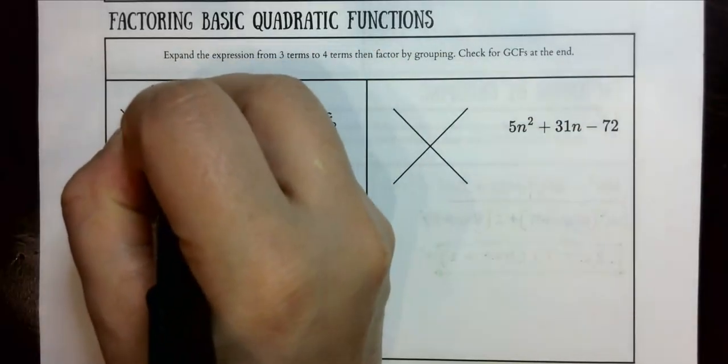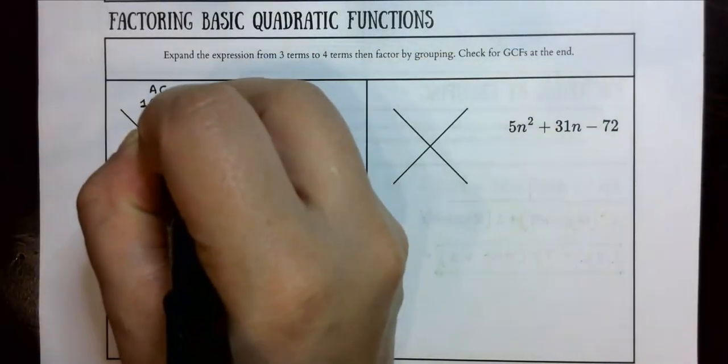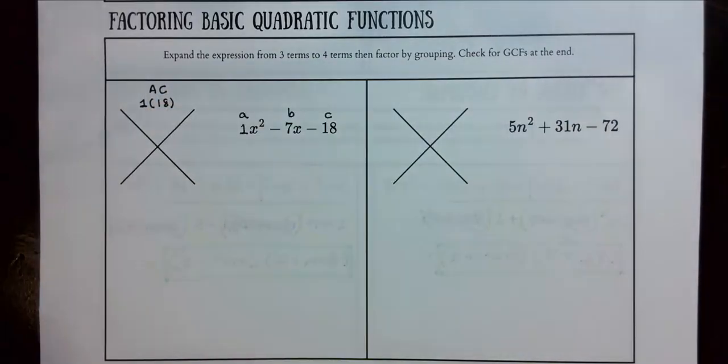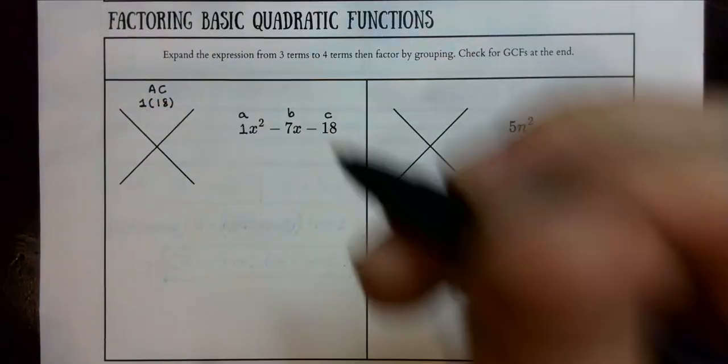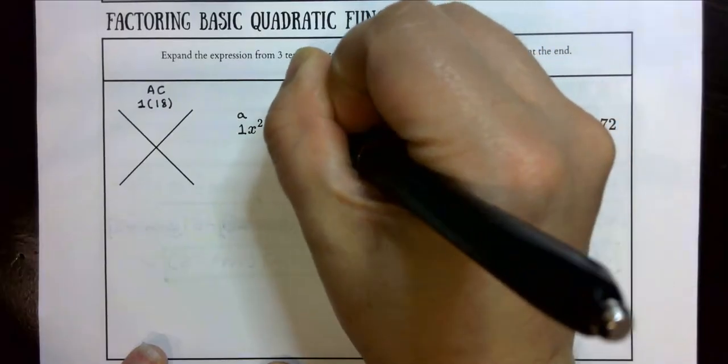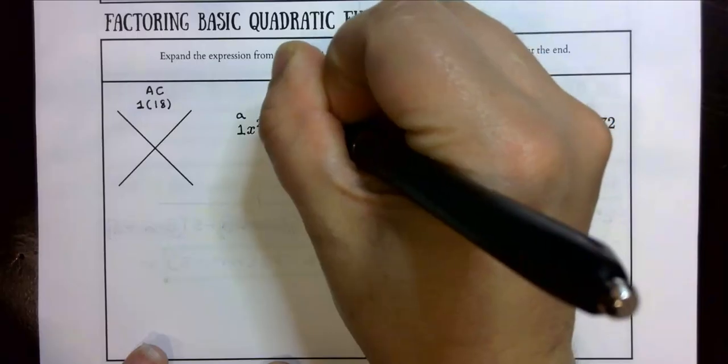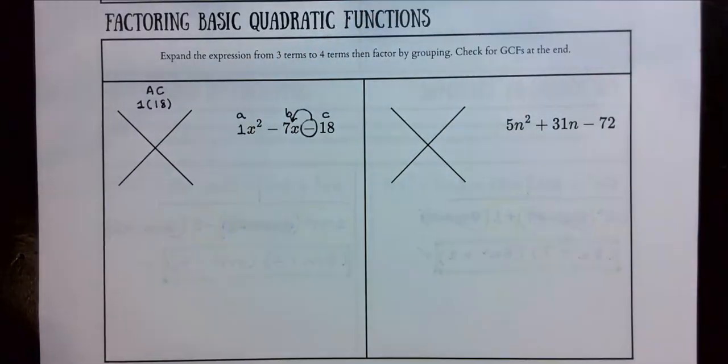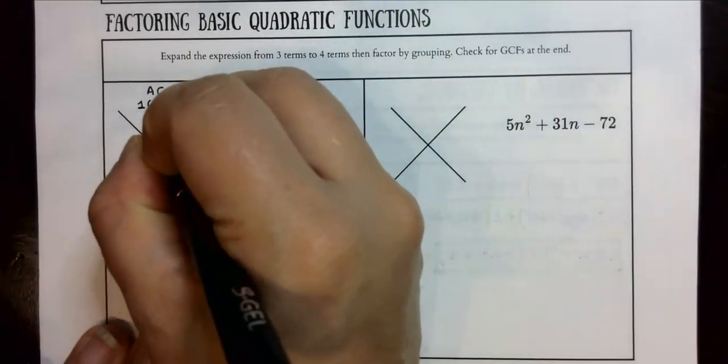So 1 times 18. Now I know that 18 is negative. I'm actually not worried about the negative right now because this negative tells me I'm looking for numbers that subtract to give me 17. Oh, my pen's going out. Okay, so we'll come back to the negative in a minute. But right now we're multiplying 1 and 18 and we get 18.